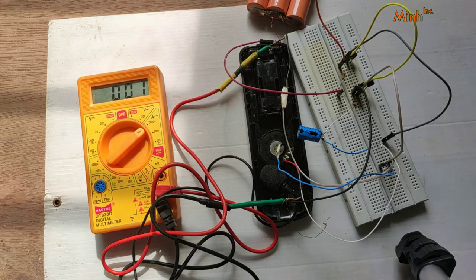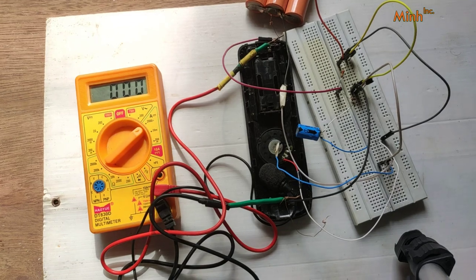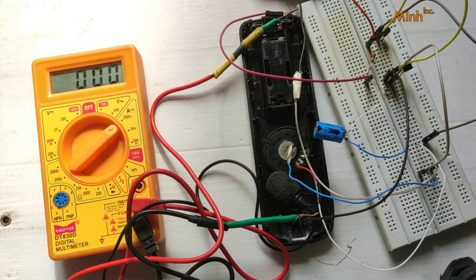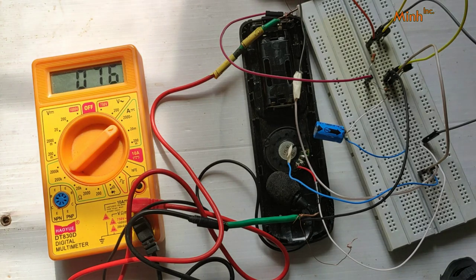So base current is 0. There is 0.0. Okay, 1 micro. So the transistor is completely switched off. There is no current going into the transistor. Then 119 microampere current goes and it comes down.